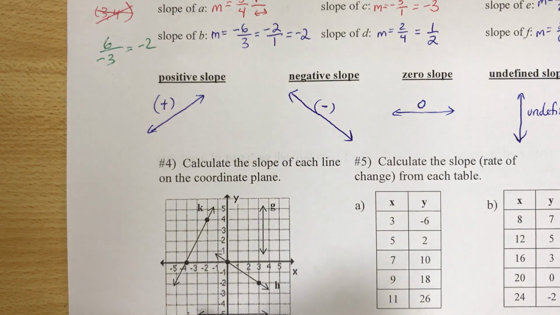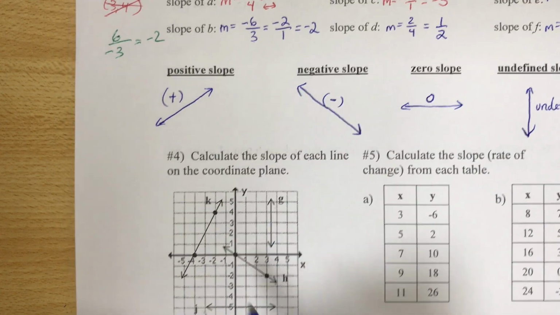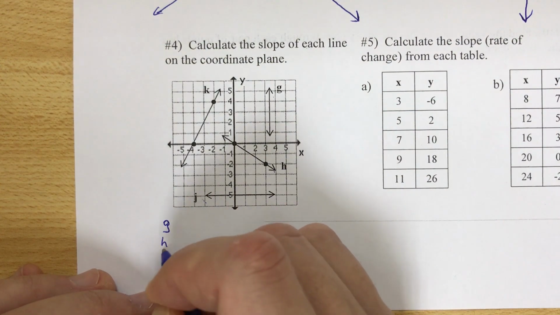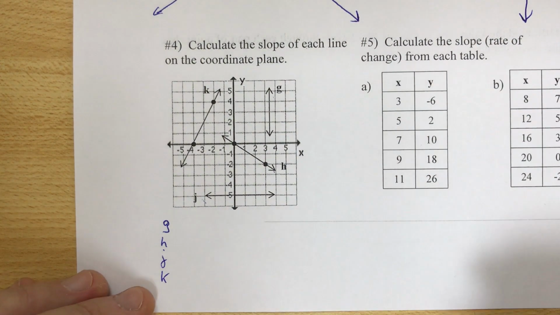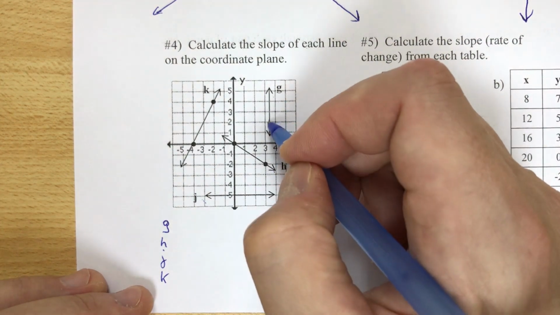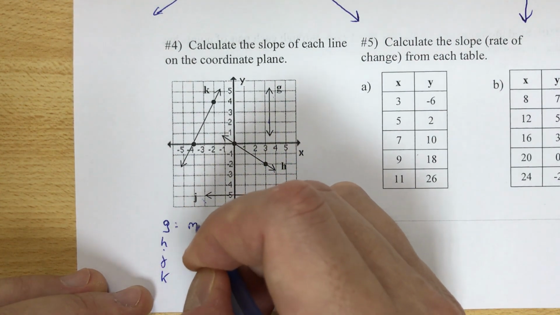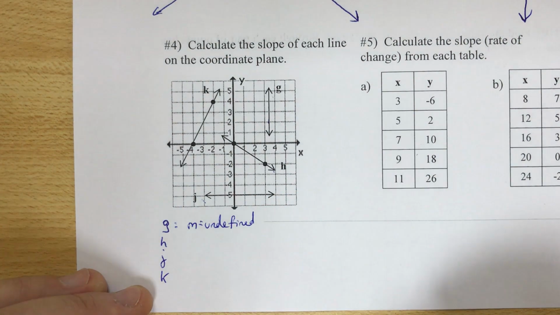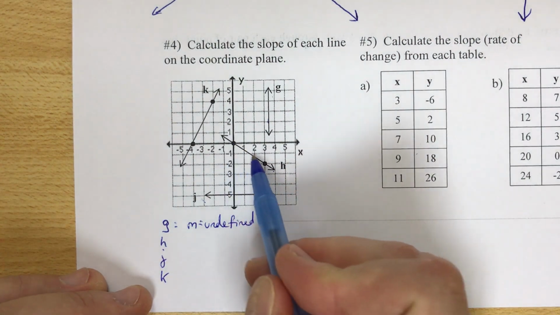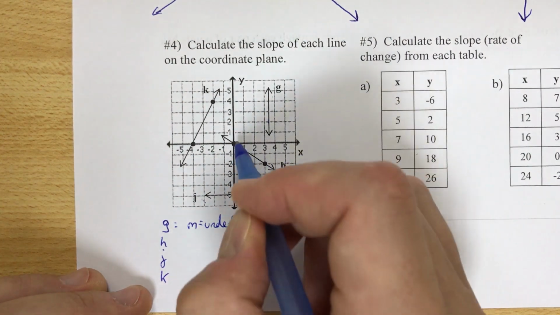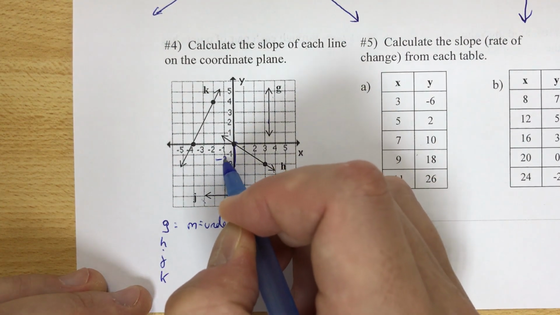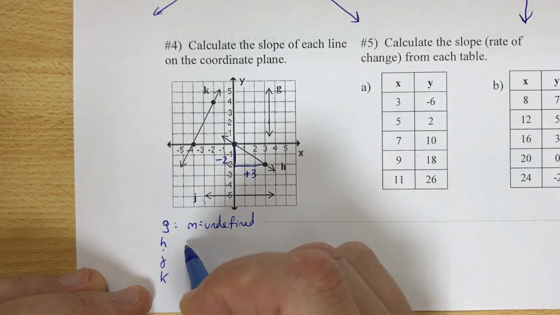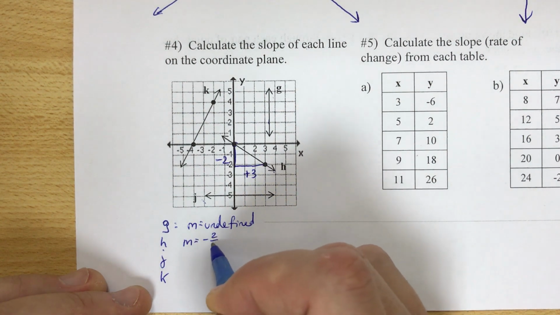So we've got, let's see, G, H, J, and K. So I'll write these down here, G, H, J, K. So line G, that's vertical, so right away we know that m is undefined. Vertical line is undefined. Line H, I would go down 2, which is minus, right 3, which is positive, so m equals negative 2 over 3.